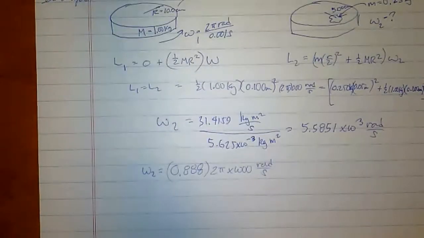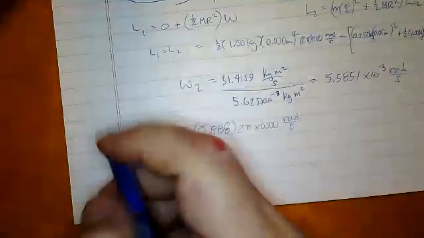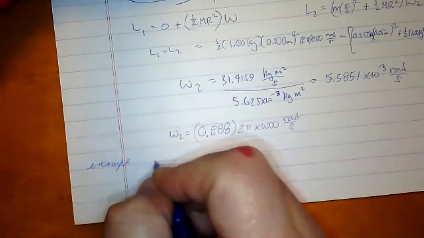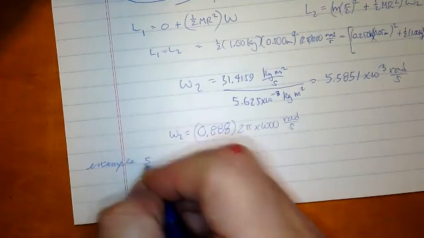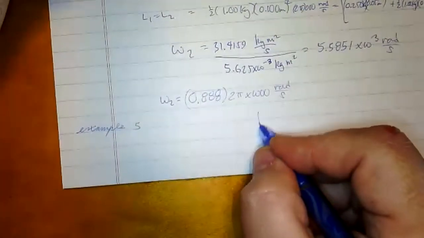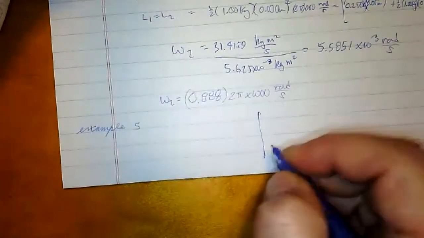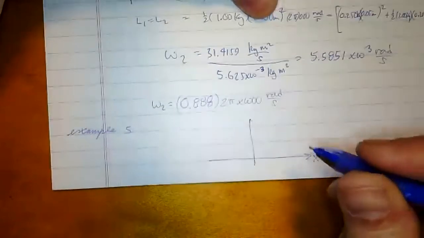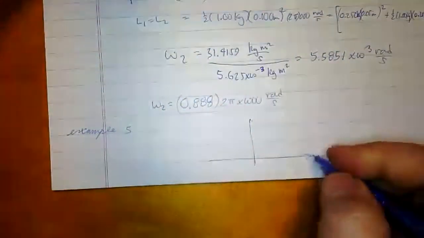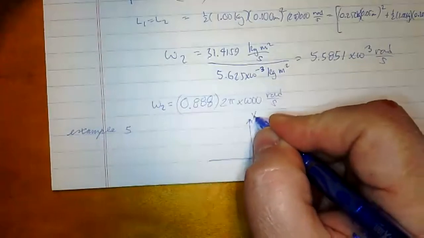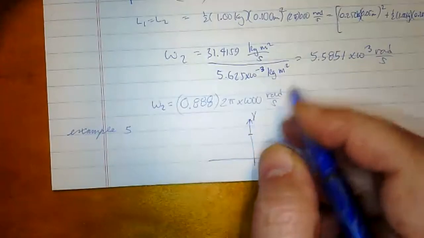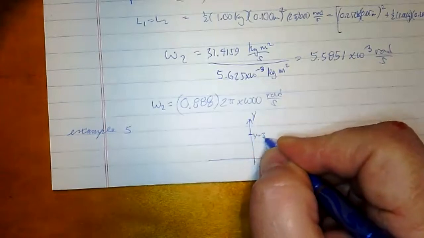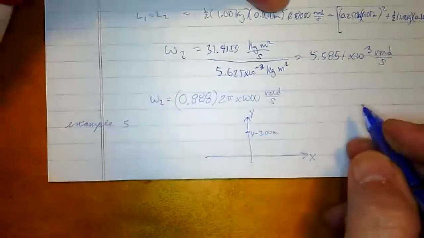Let's do another problem. Let's say example 5. Let's say we have a coordinate system right here. This is my x-axis. This is my y-axis. And let's say I come up here to a distance of y equals 3.00 meters.